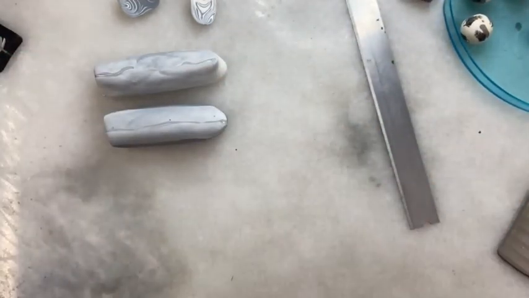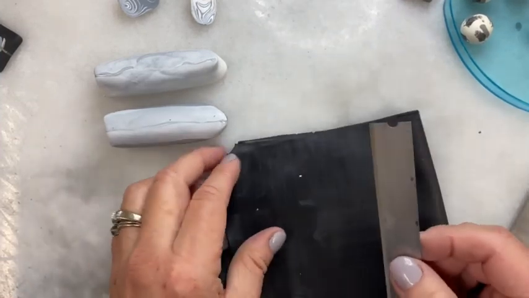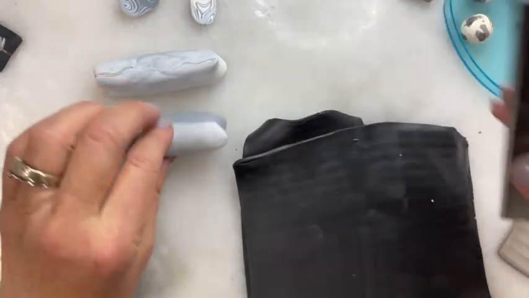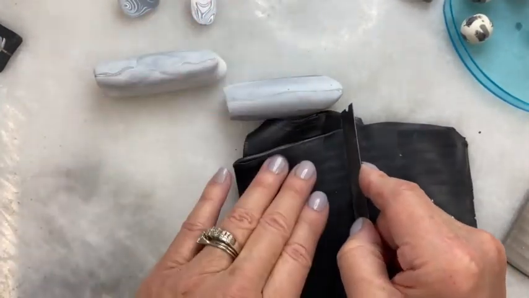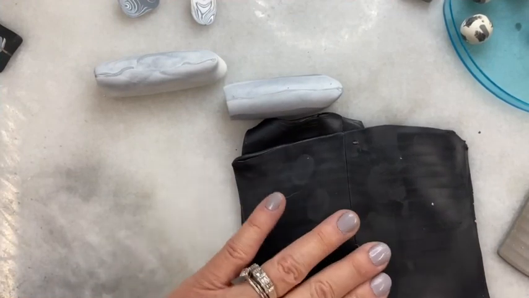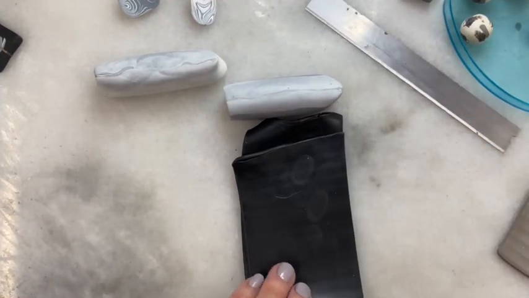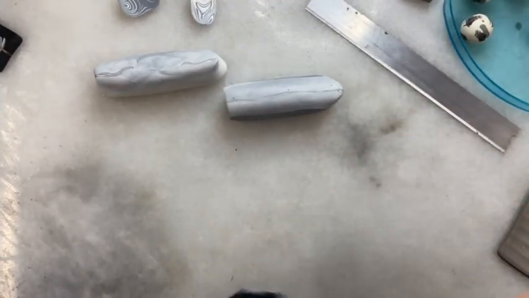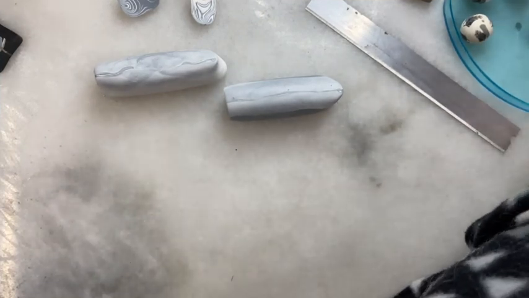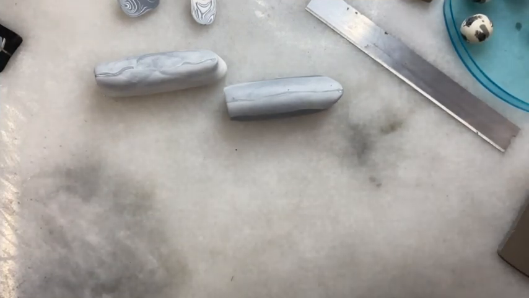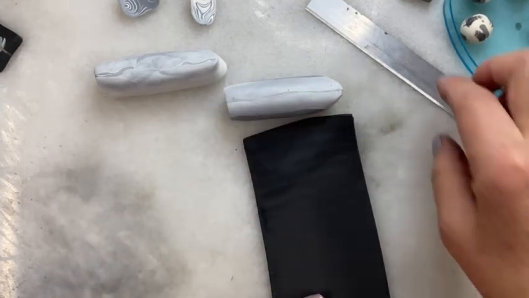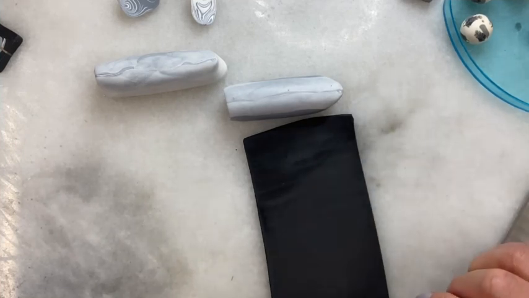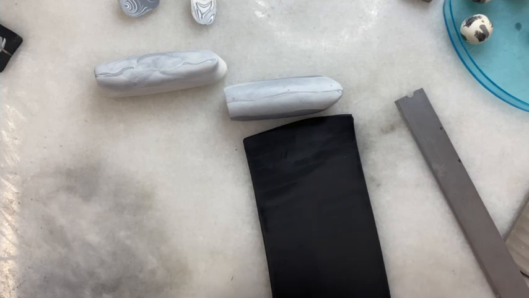Okay, so let me take black. Whoops. Oopsie. And this is black, of course, from my wax. With the blackout, I love that stuff. I absolutely love it. Okay, so this is way too much because I'm going to make it very thin.